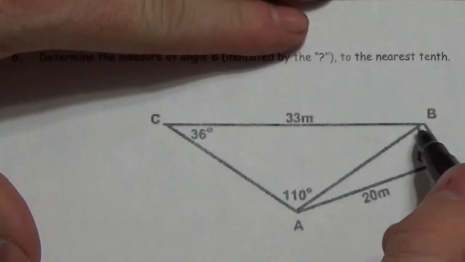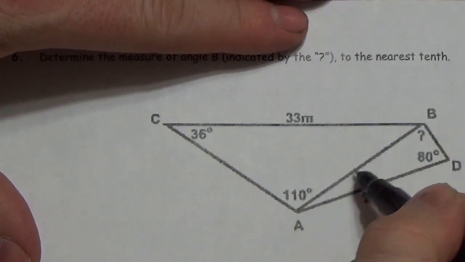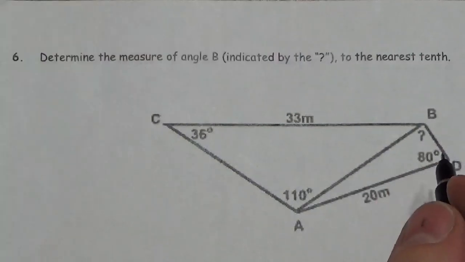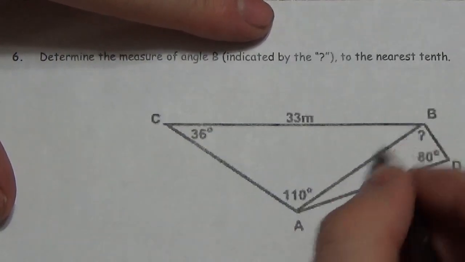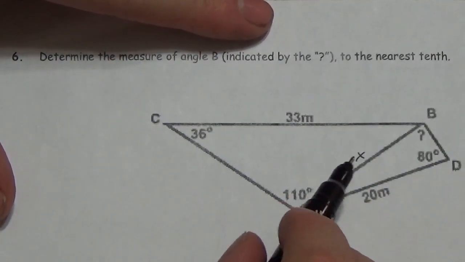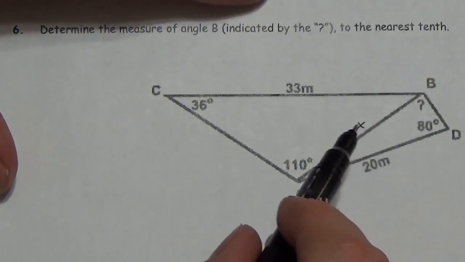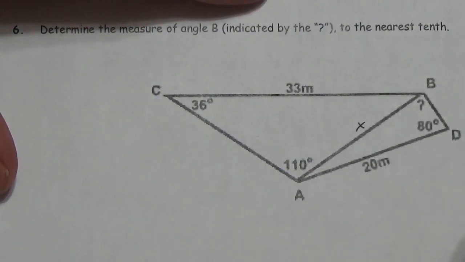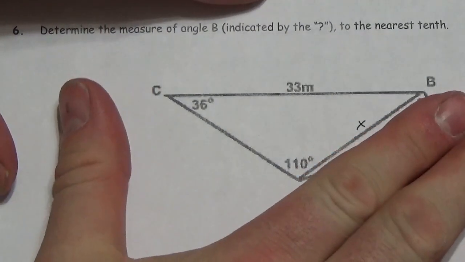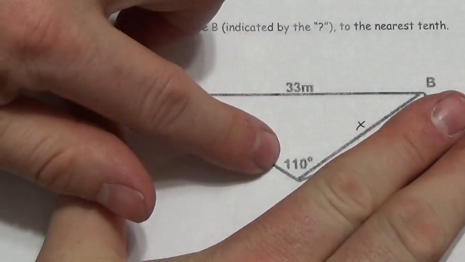And that is typically going to be that line, that side, that's common to the 2 triangles that I see. So let's call this side right here X. I want to find side X first, and then I'm going to use that to help me find angle B here. Well, in this triangle, where I have the majority of the information, I have an angle side pair.